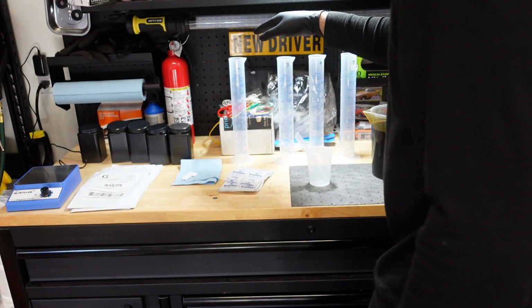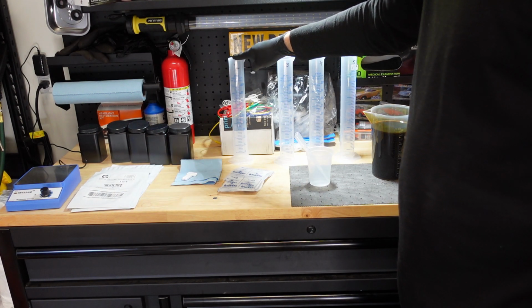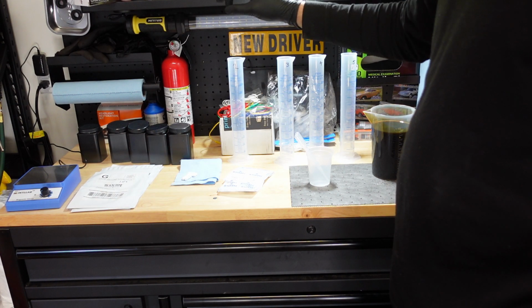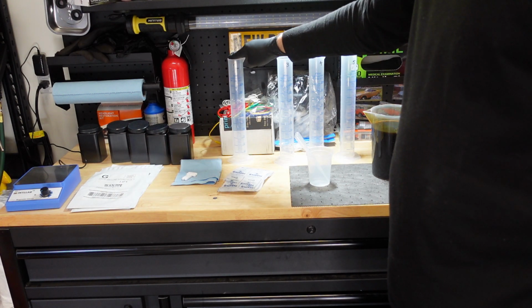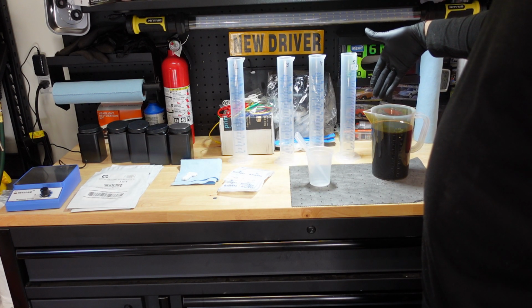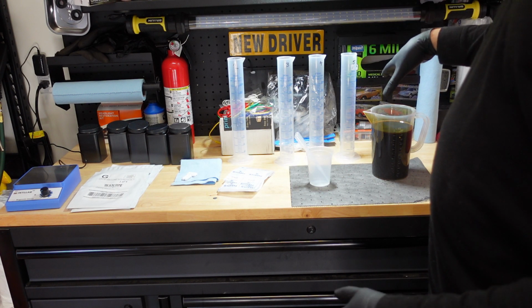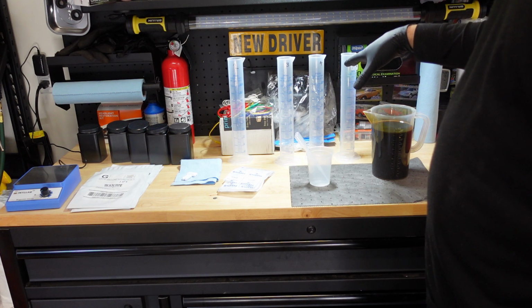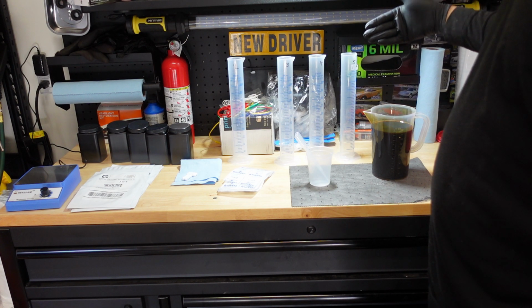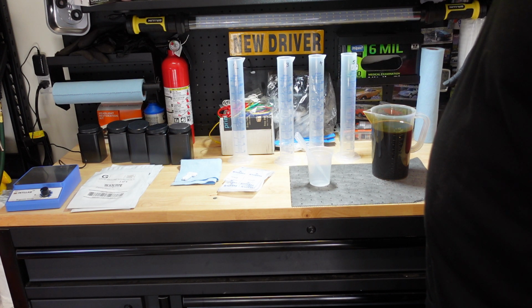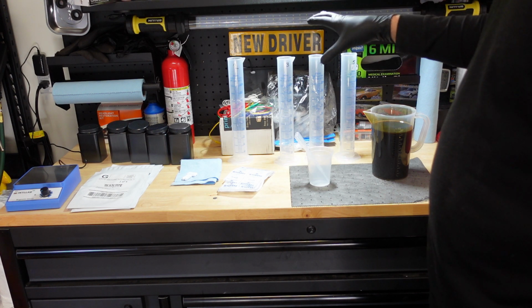All right, for this next sample, I'm going to fill this up to 220 mLs of this used oil. Much more detail about this oil, where it comes from, all of that, will be explained in the second part of the video, along with much more about the gas, but this is just the sample collection part.